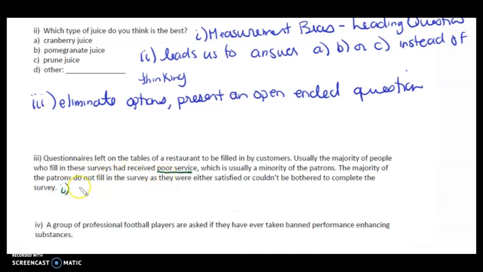So because people are not doing the survey, it's a non-response bias. They're not responding. They are choosing not to respond.